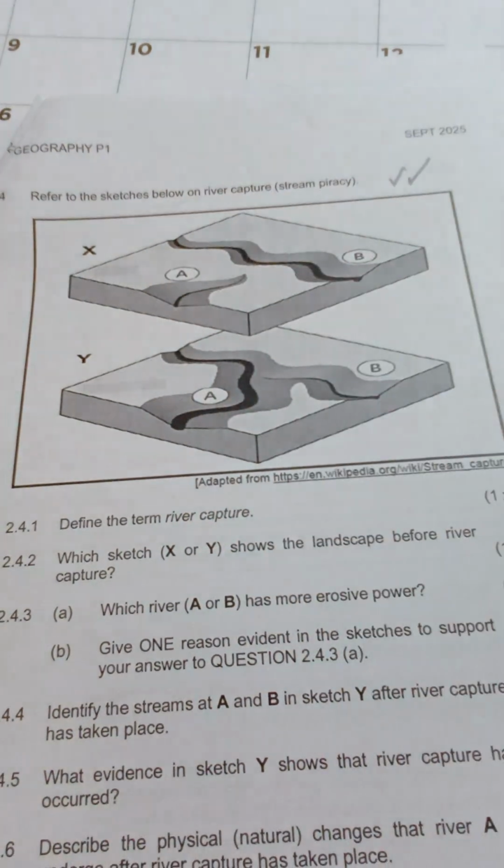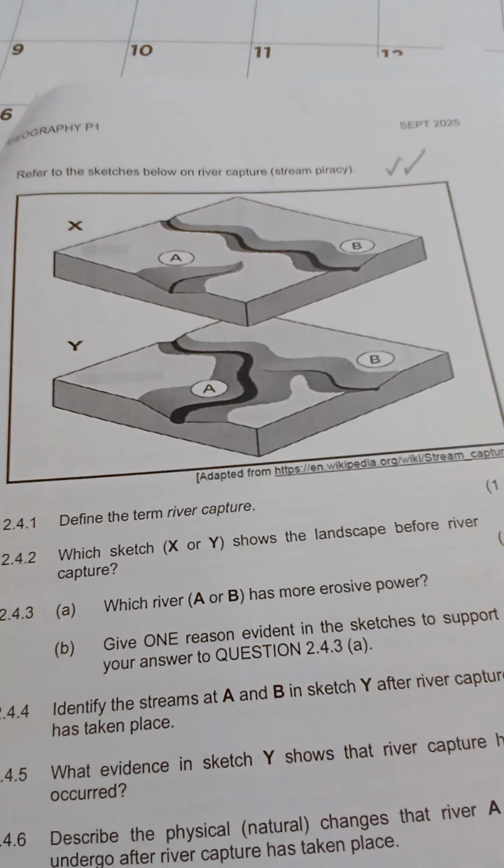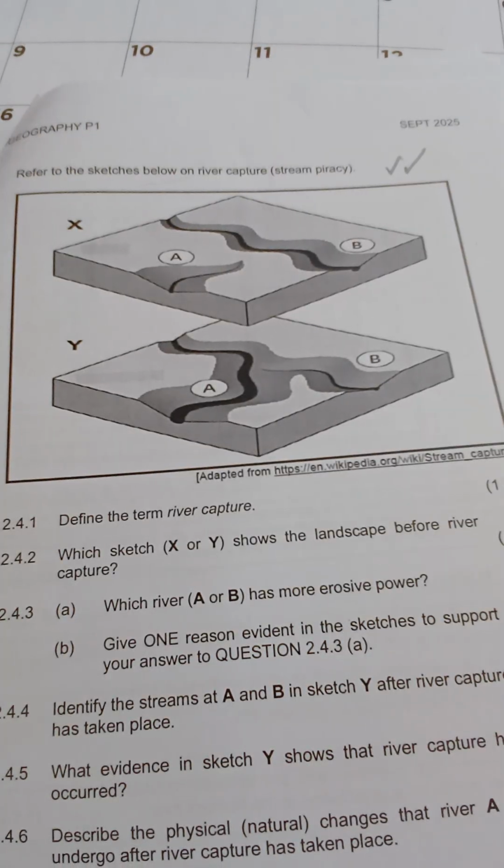Then 2.4. Refer to the sketches below on river capture. River capture, guys, what comes to your mind when you hear about river capture? We have the energetic river and the less energetic river.